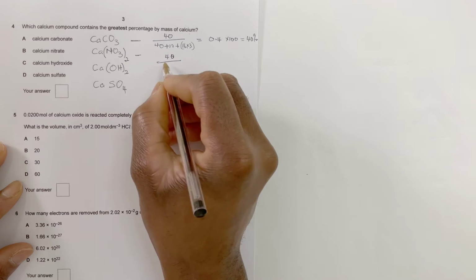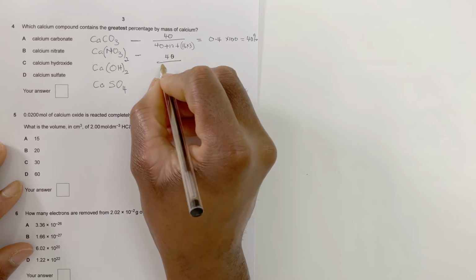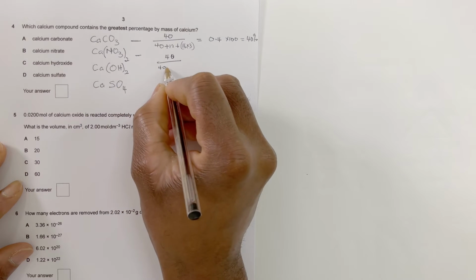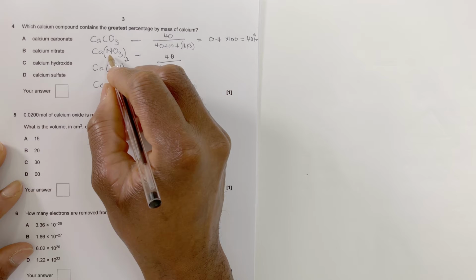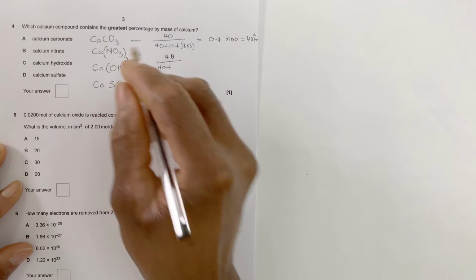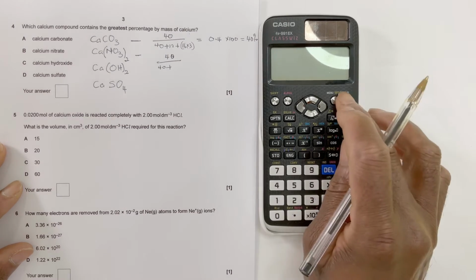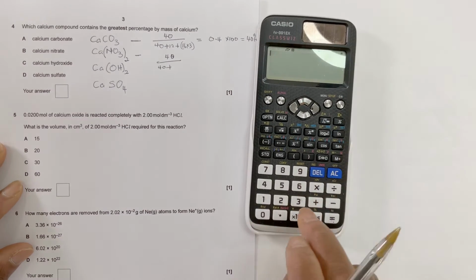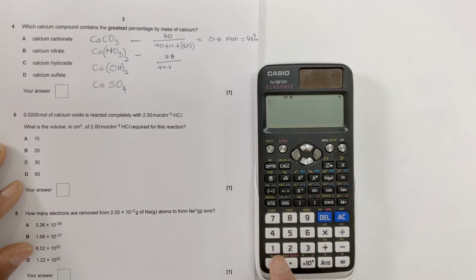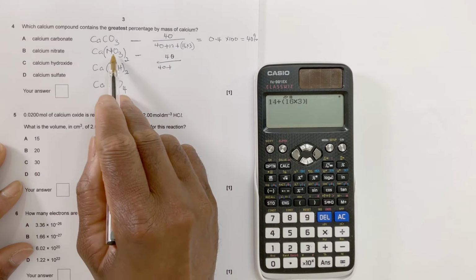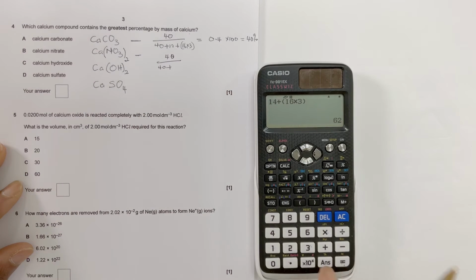So calcium is 40 underneath, plus nitrogen is 14, plus, put in the bracket if you like, 16 times 3 for the oxygen, which is 62.